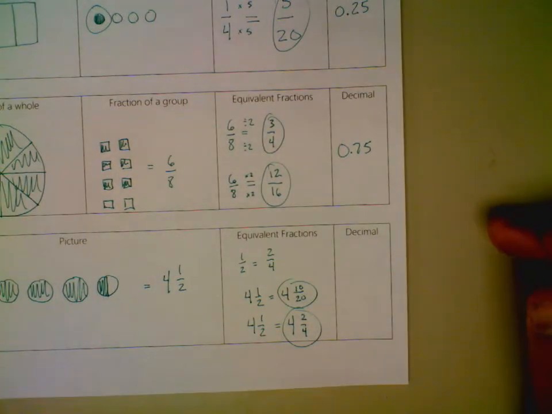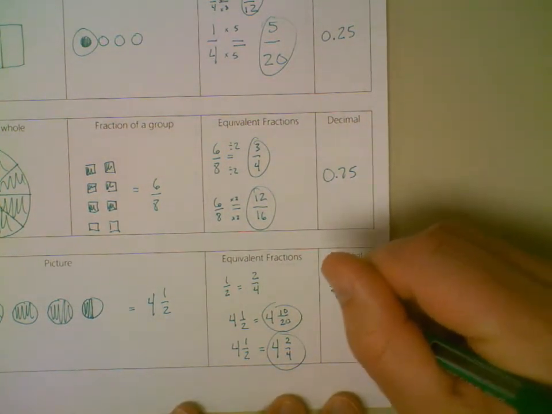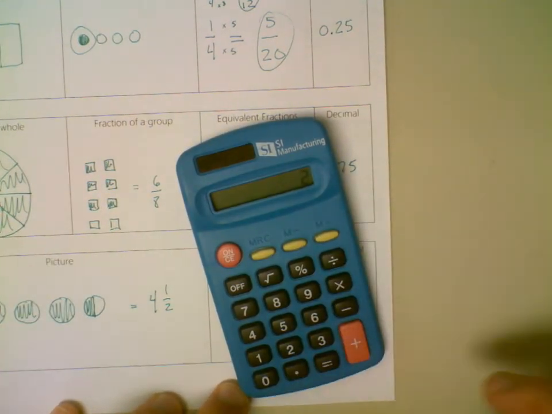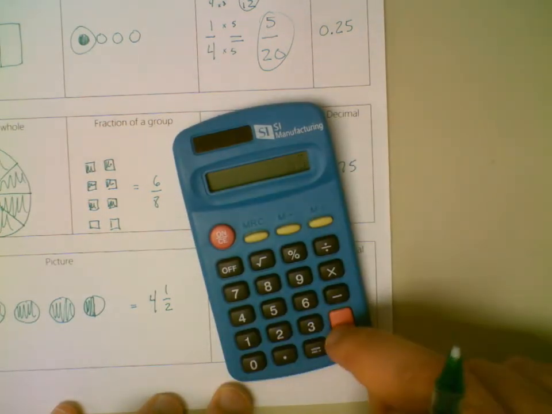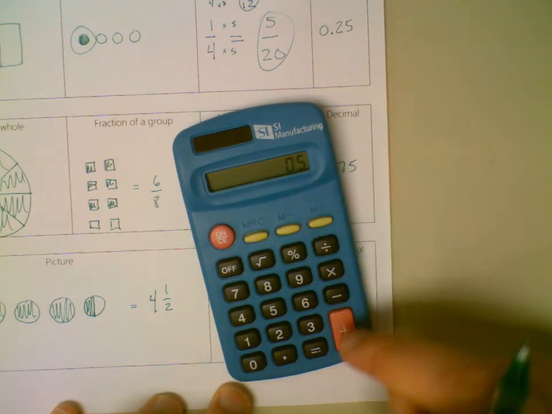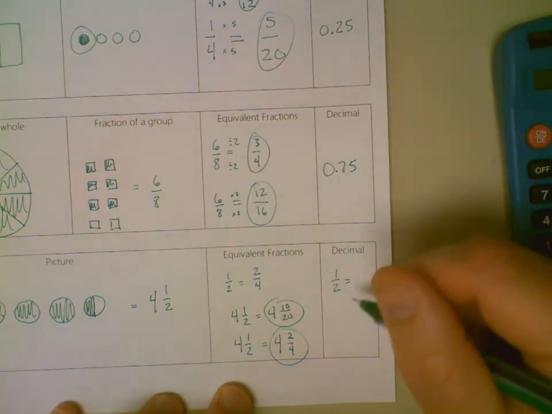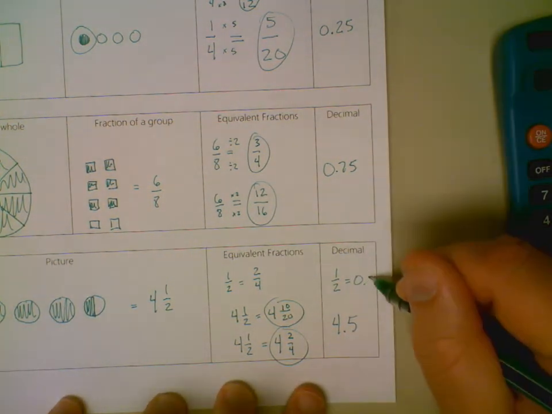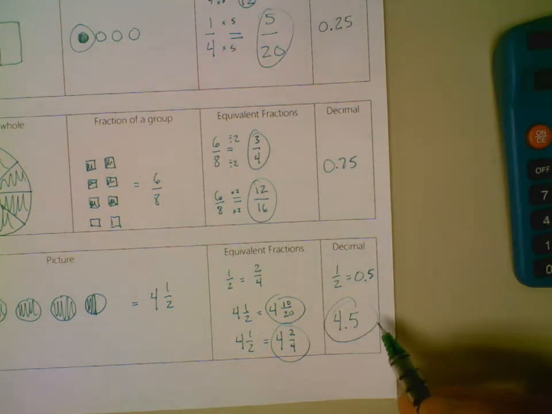All right, 4 and a half as a decimal. Well, let me just try the 1/2. 1/2 is really 1 divided by 2. I bet you know this one. 0.5. But I don't just have a half. I have to add on my 4 whole pizzas. So I have my 0.5 and I'm going to add 4. Hey, 4.5 is 4 and a half. So 1/2 is just 0.5. But when you add the other 4 pizzas, you get 4.5.